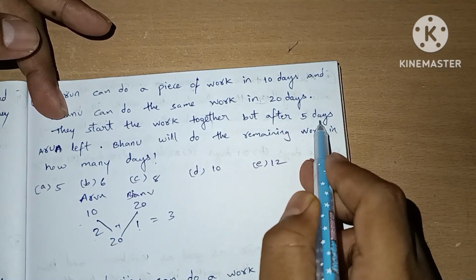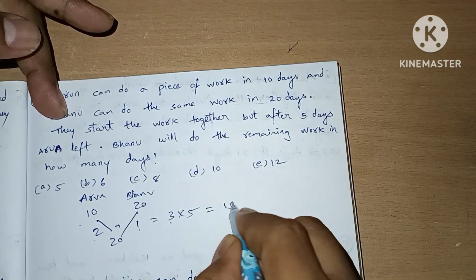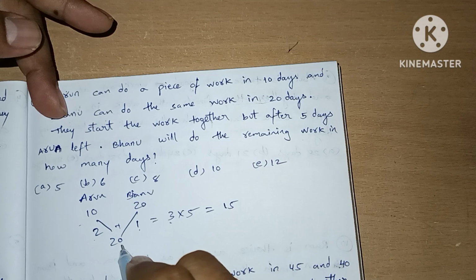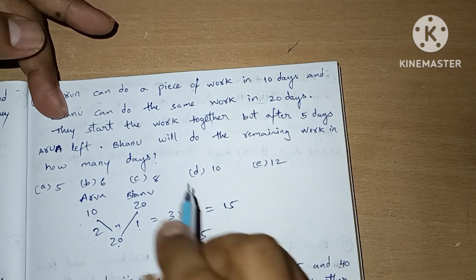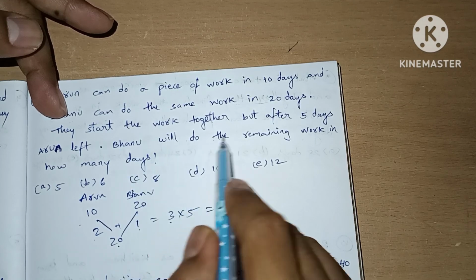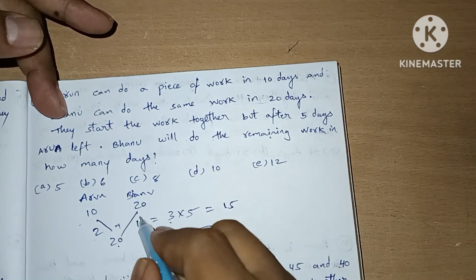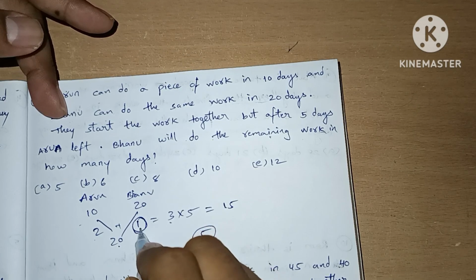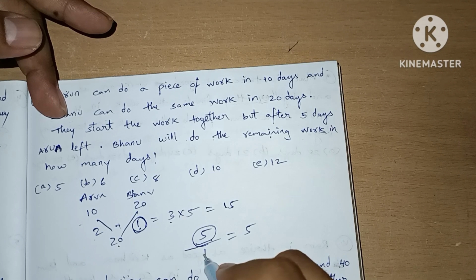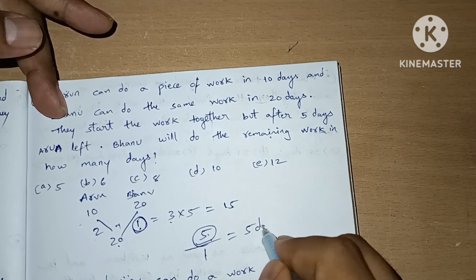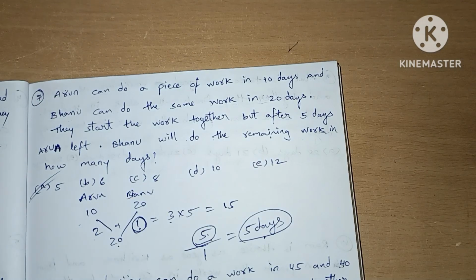After 5 days, both together worked for 5 days. We have completed 15 units. Therefore, how many units are left? 20 minus 15, 5 units left. And the question says Banu will do the remaining work in how many days? This remaining work is done by Banu with an efficiency of 1 unit per day. So with the efficiency of 1, he can complete the remaining work in 5 days. Option A is our answer.